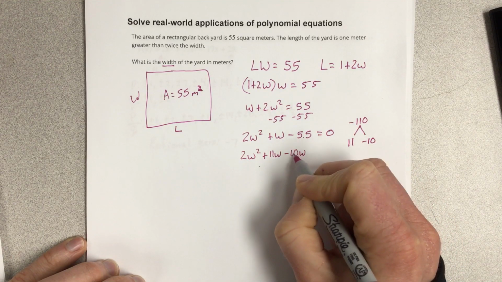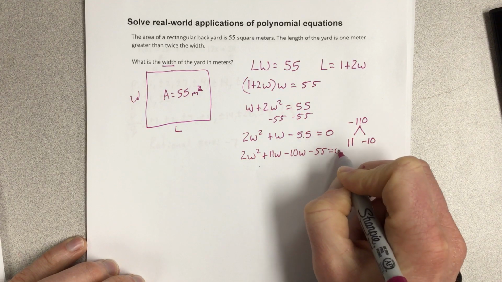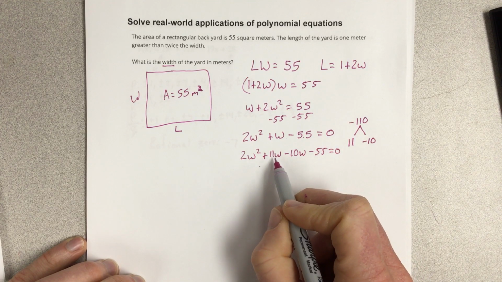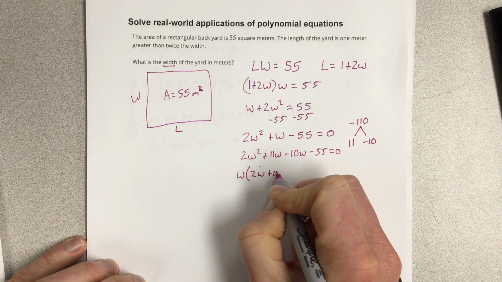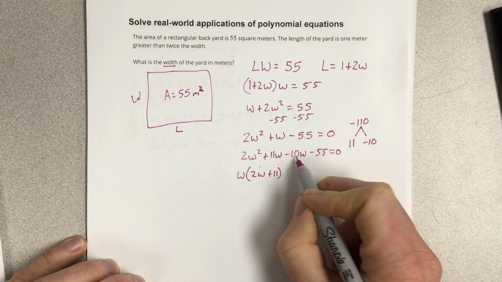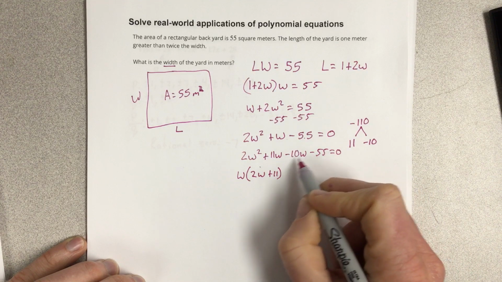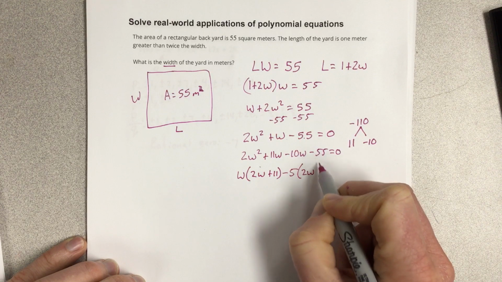So 11W minus 10W is still just W. Minus 55 equals 0. And then I'm going to group some stuff together. So let's factor out a W out of the first part. That'll leave you with 2W plus 11. Let's factor out negative 5 out of this piece here. That'd be minus 5. And that'd leave you with 2W plus 11.